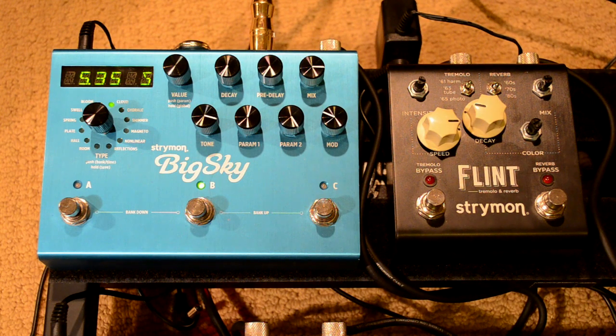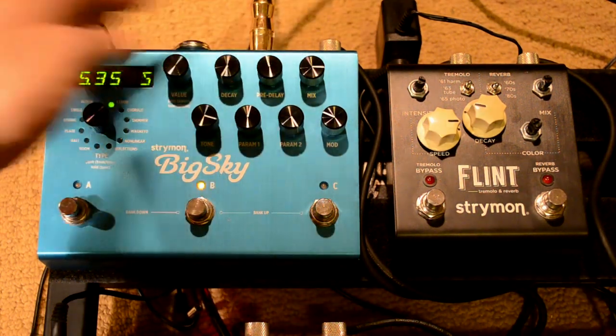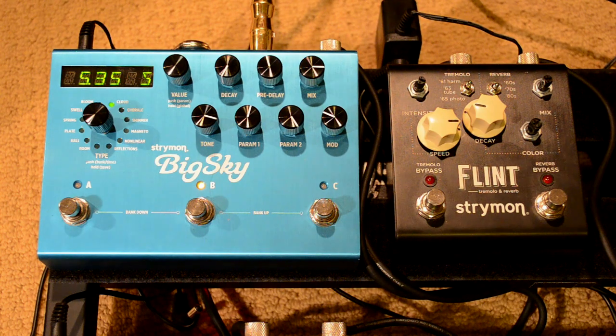But if I was going to use this in a situation where I'm picking out a lot of single notes or maybe playing some melodies, it gives you the ability to have a big reverb, but also have it get out of the way of your playing a little bit.